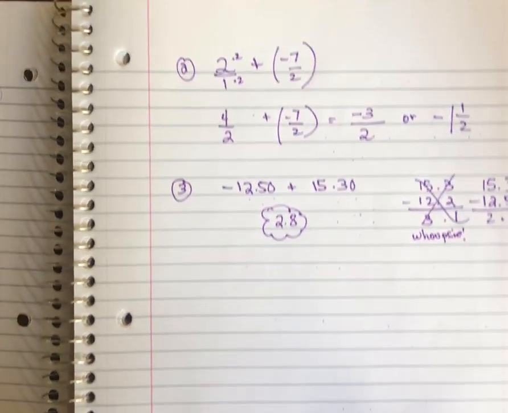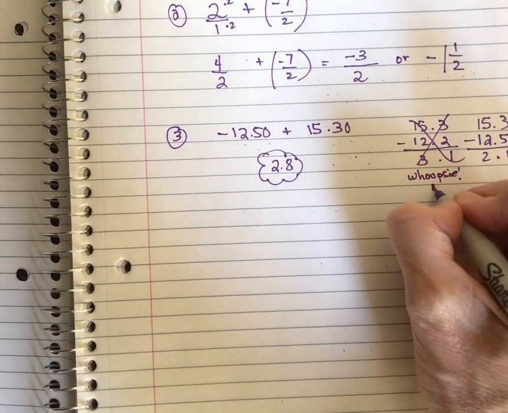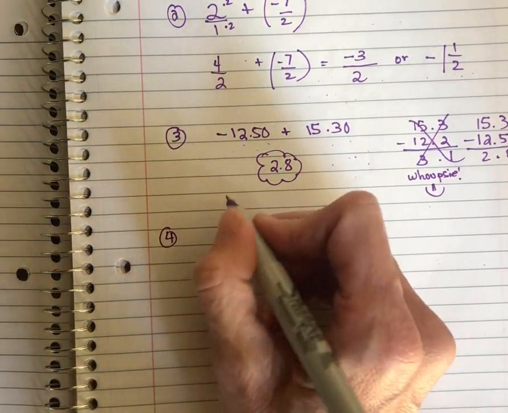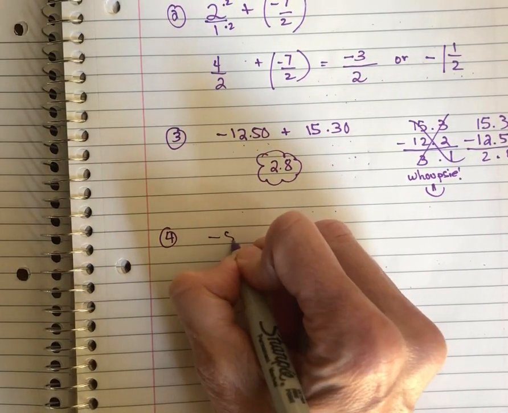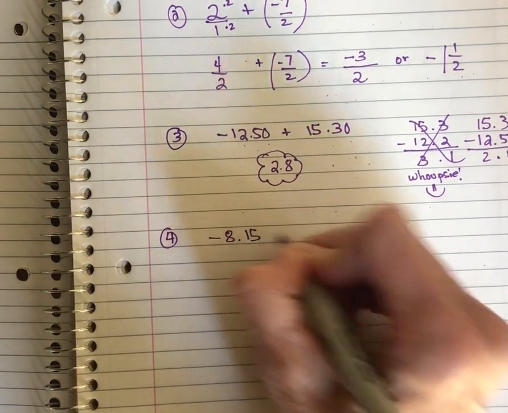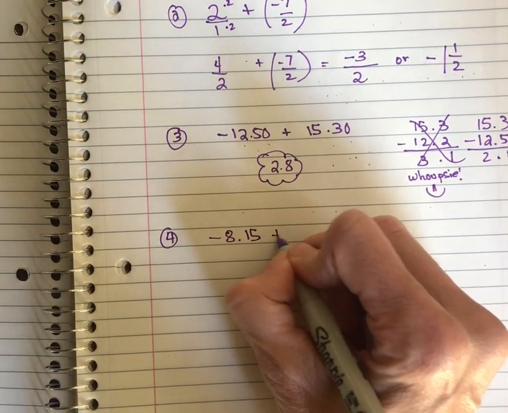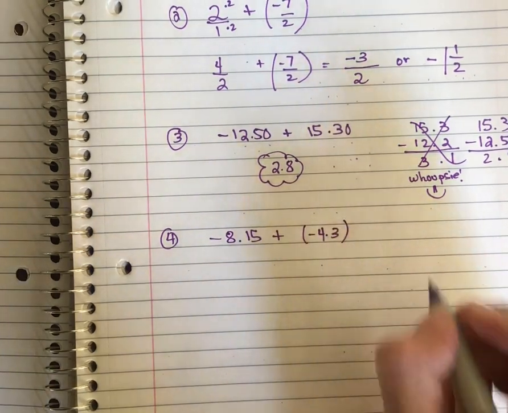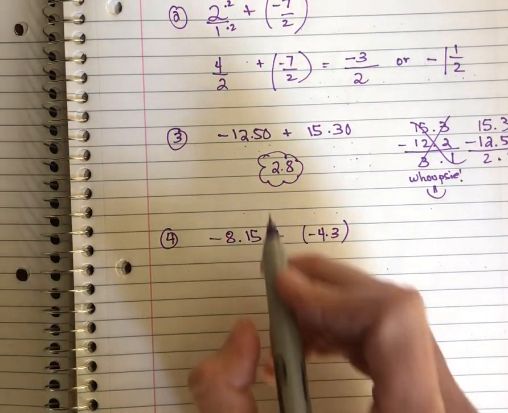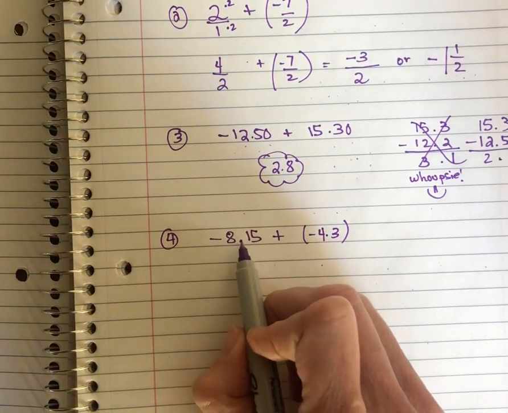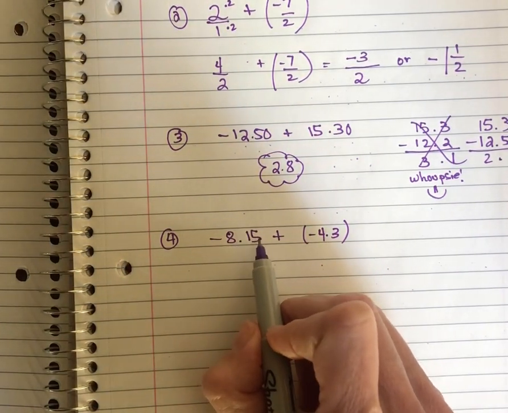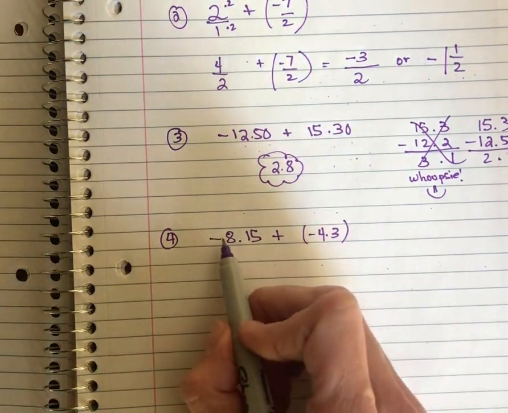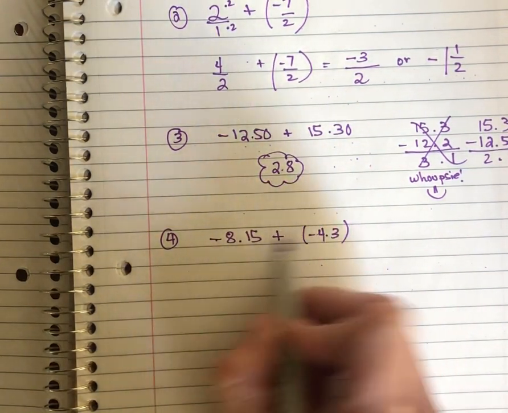All right, let's do one more and we'll be done. Okay, number 4. Let's do -8 and 15/100 plus -4 and 3/10. And again, if you want to think of it as money, I owe $8.15. I owe $4.30. They're both amounts that I owe.